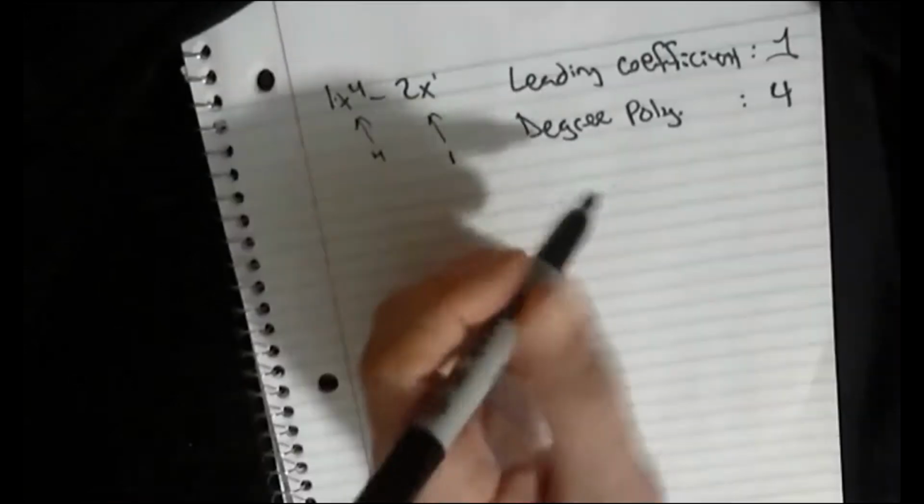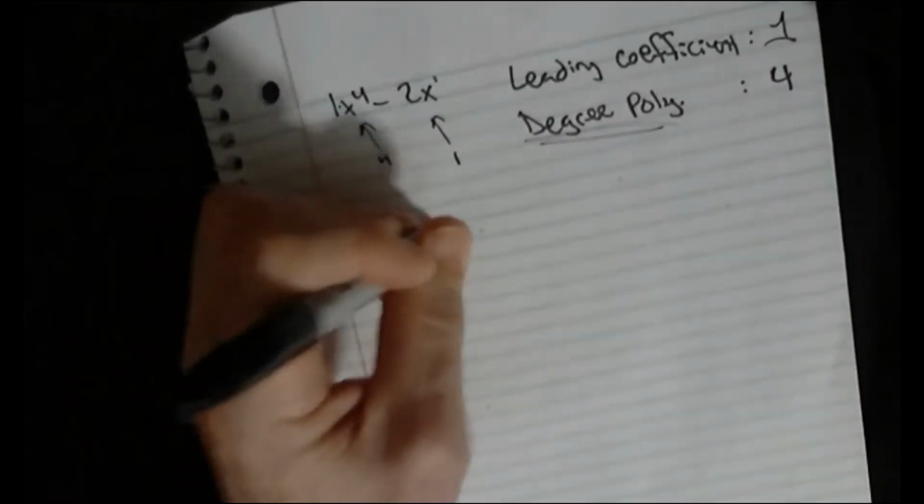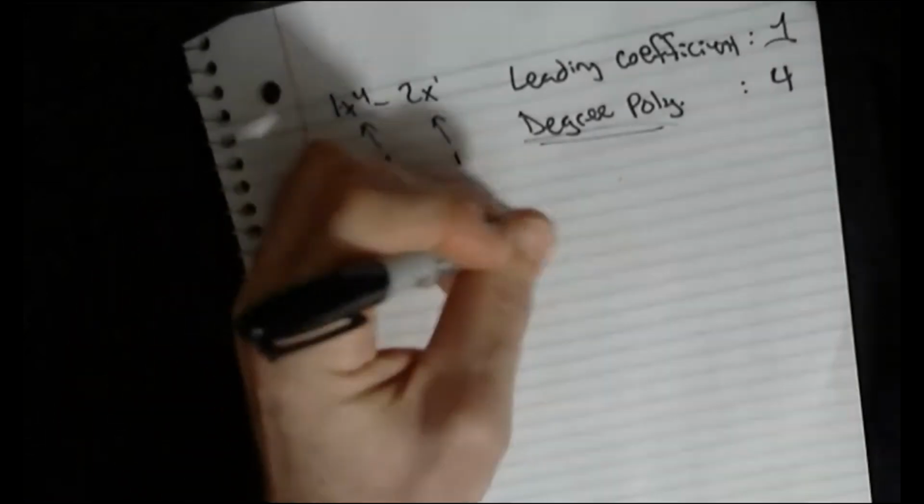Now, another thing that will help you as far as this goes, this degree of the polynomial will also classify the polynomial. If you just have a number, this is referred to as a constant polynomial. The graph would just be a straight line.